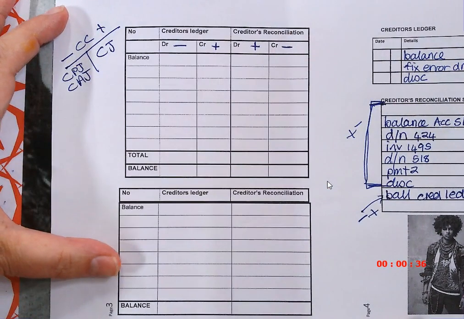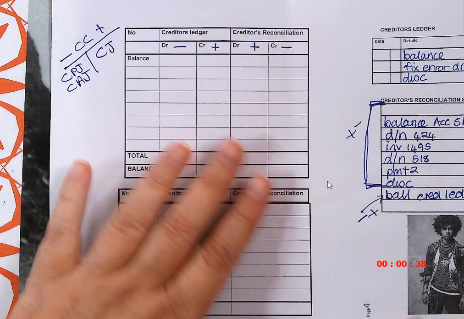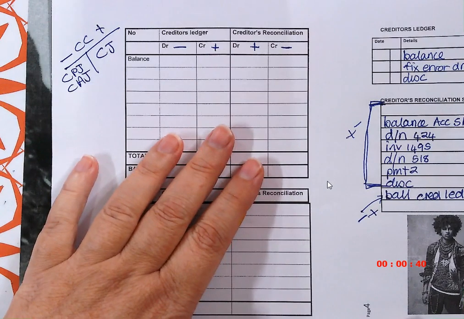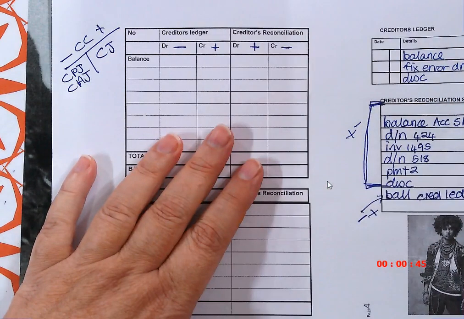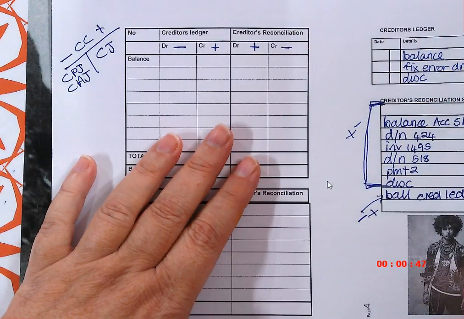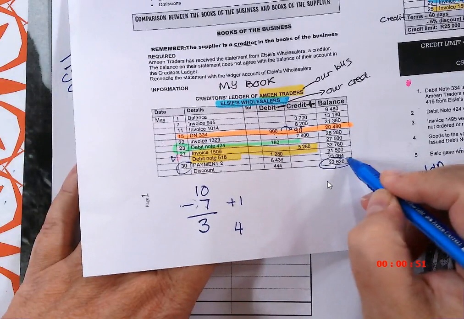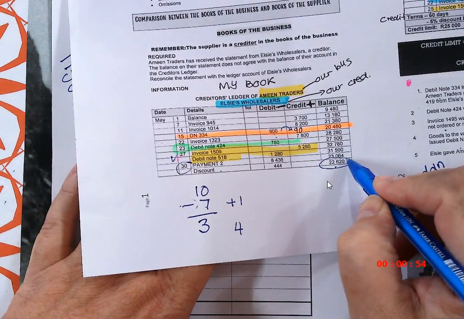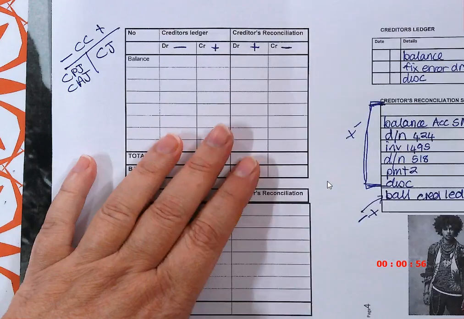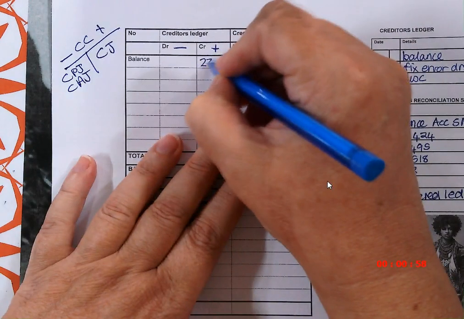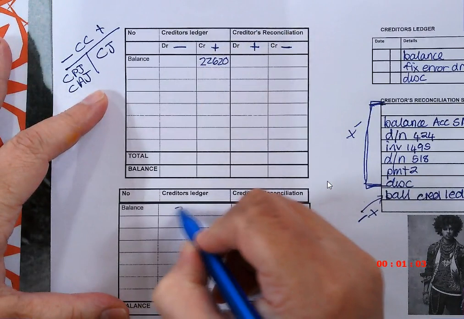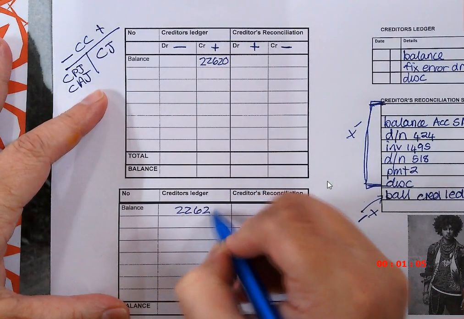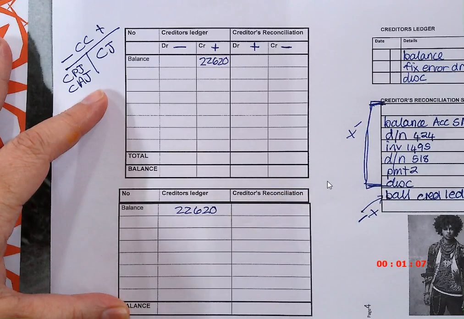Okay. Now, first thing I do is I write down the closing balances. So in other words, it's going to be 22,620, and remember this is creditor's ledger, so it's going to be on the credit side, 22,620, and here it would just be a positive because this one just works with plus minus.